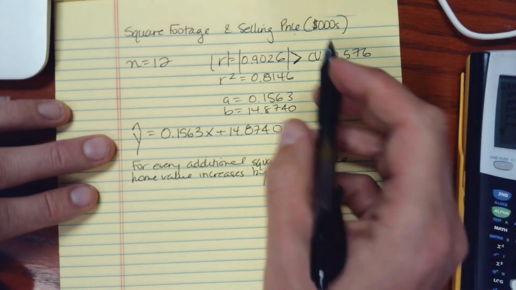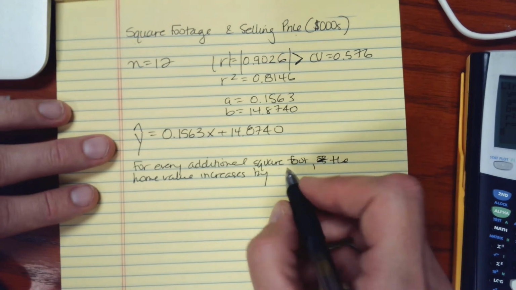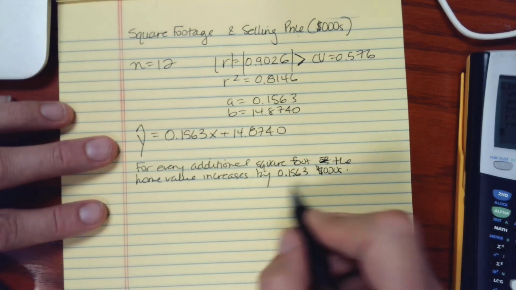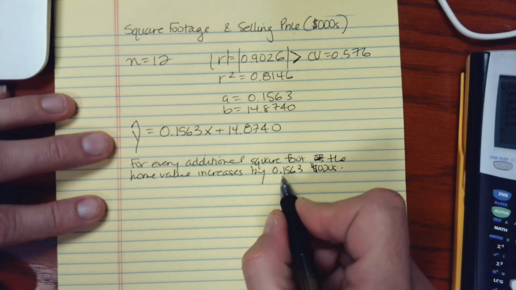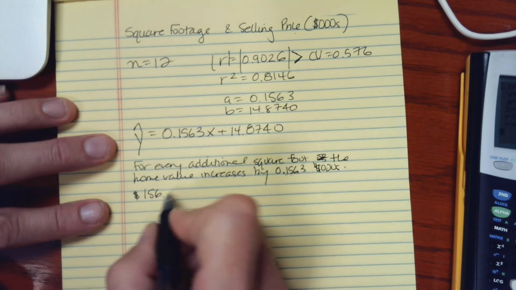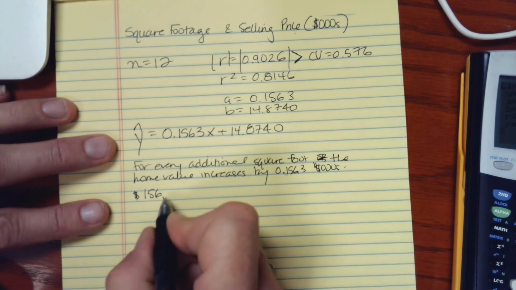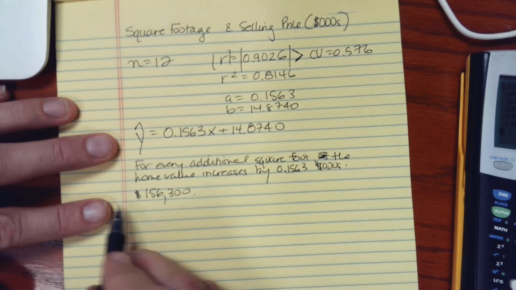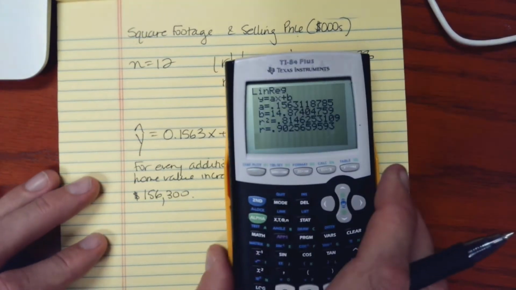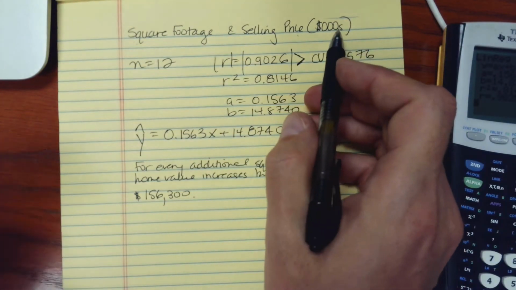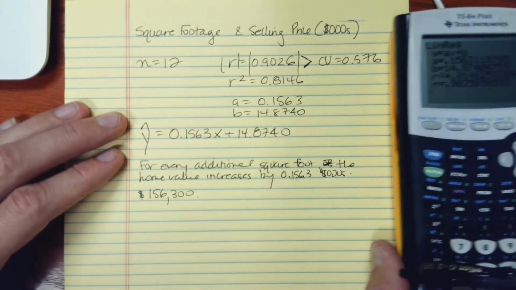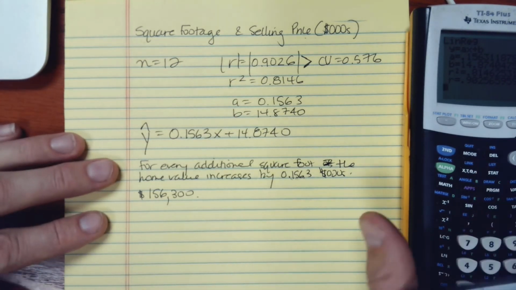0.1563. Now, we have to think about this. This is actually in thousands. So if you wanted to say 0.1563 thousands of dollars, I think the more concise way to say that would be to move the decimal place and say that it increases by 156,300 dollars. That seems like an awful lot. Maybe I should make sure. This is 0.1563, and that was in thousands. Oh, I know. Well, this is a good point. Does this make sense? So let's make a few predictions.